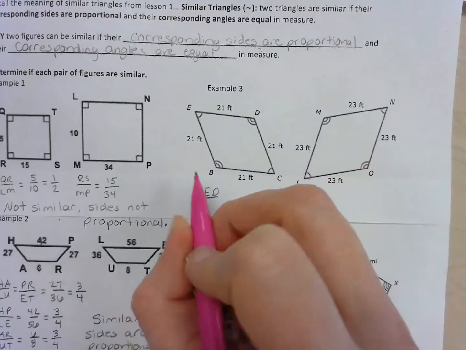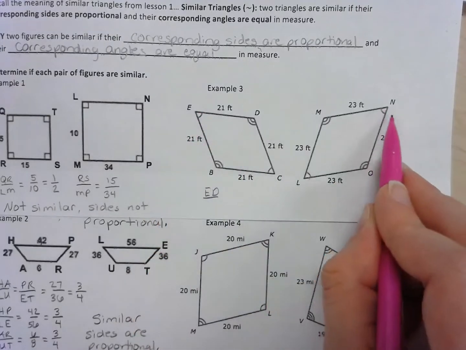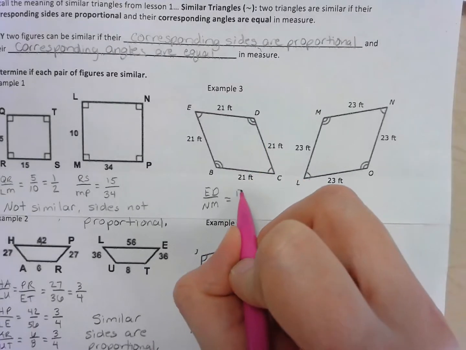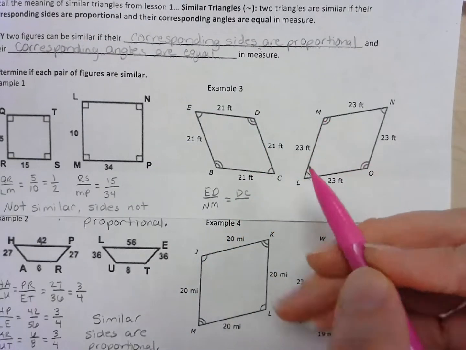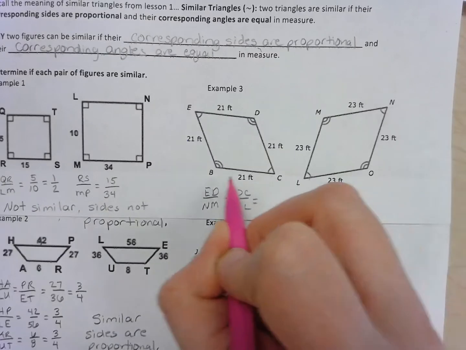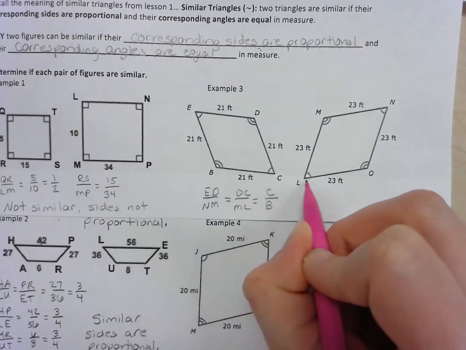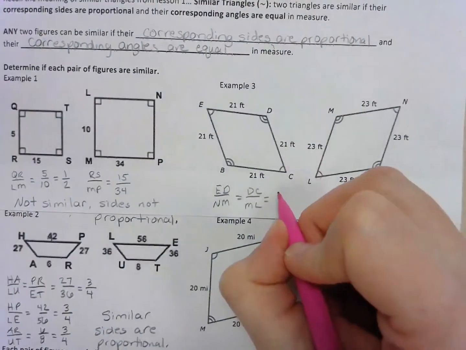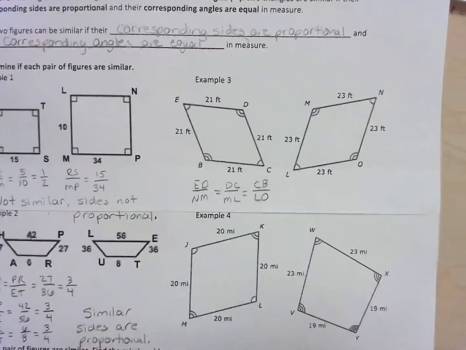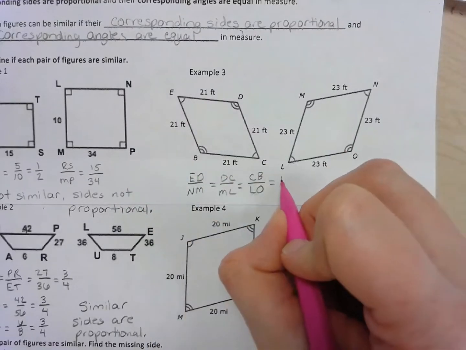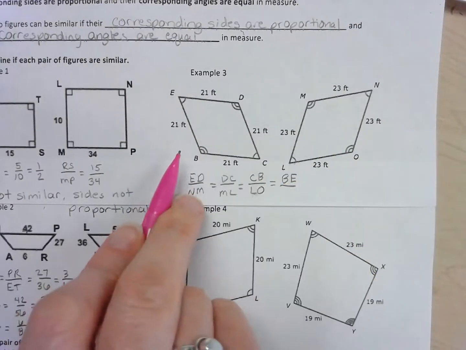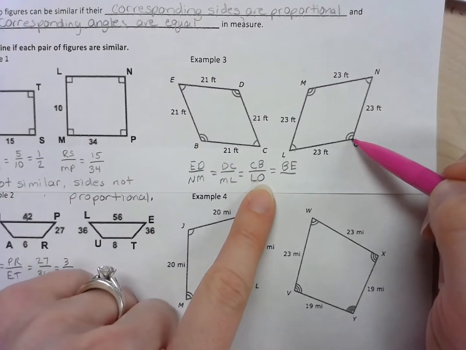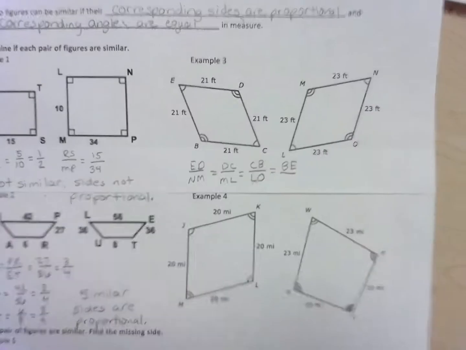ED matches up with, E is the one marked angle, so we'd have to start with N. NM is the same as DC, which is ML in this one. And then CB, which would be LO. CB, and then LO is in the denominator. And finally BE, which goes with the 2 marking to the 1 marking, so we need O to N is the last one.